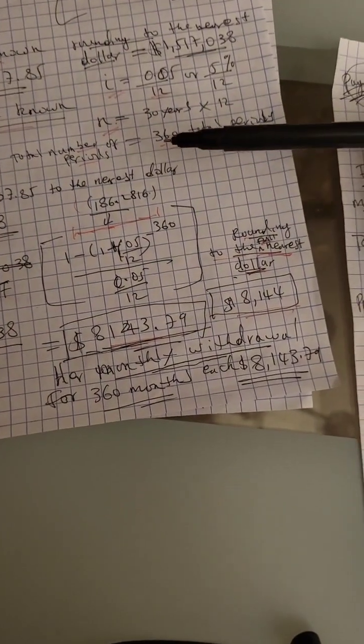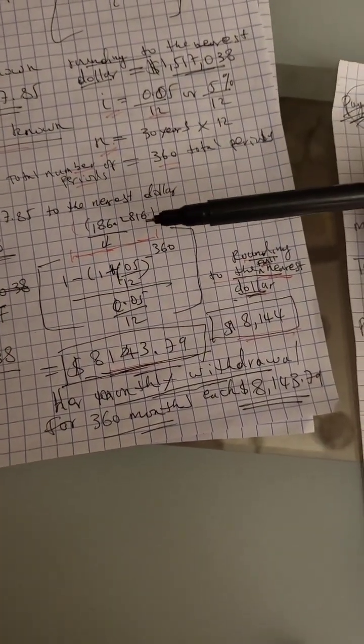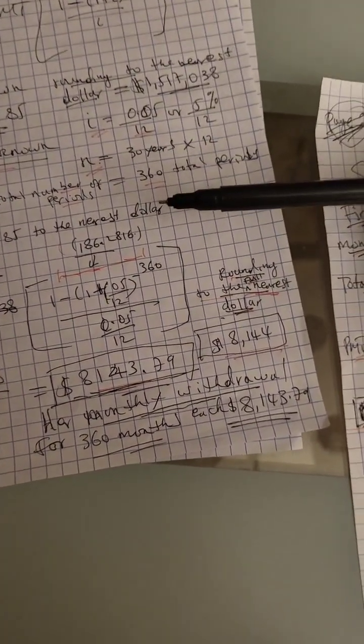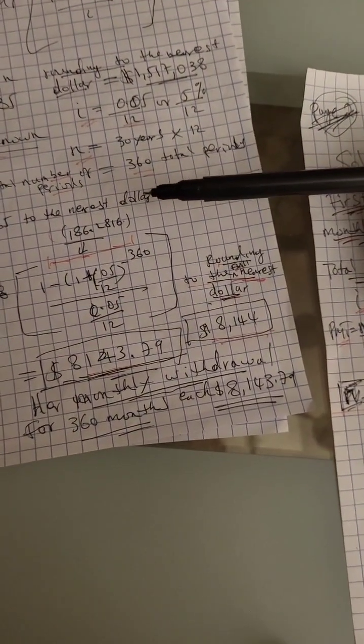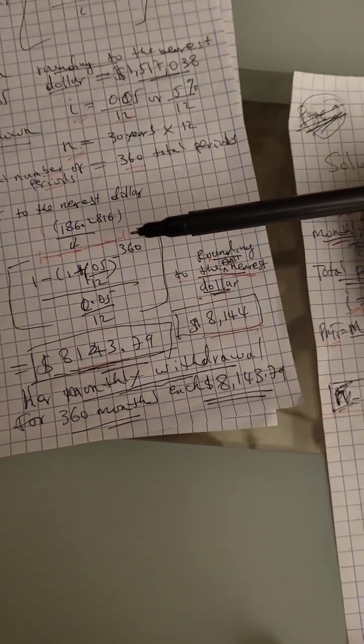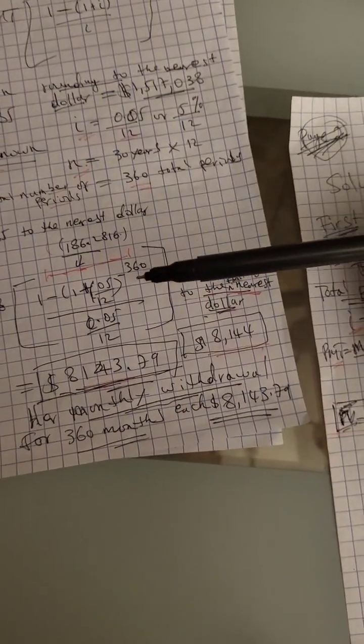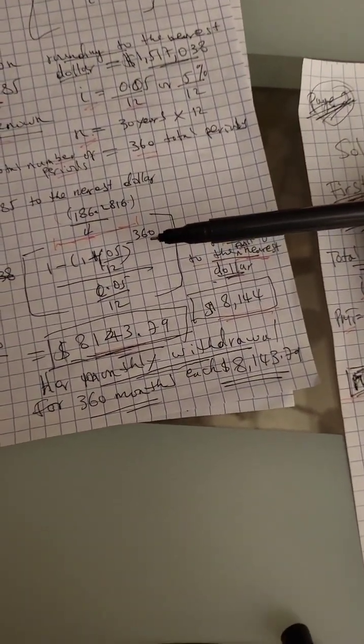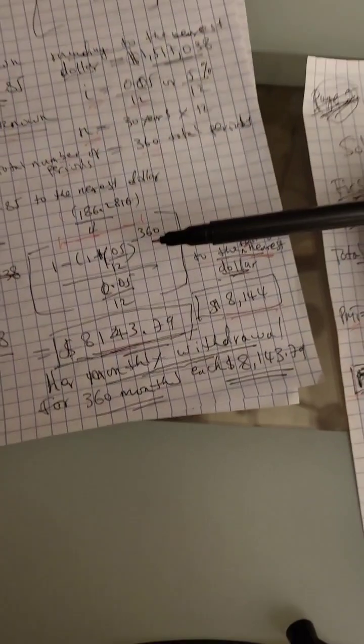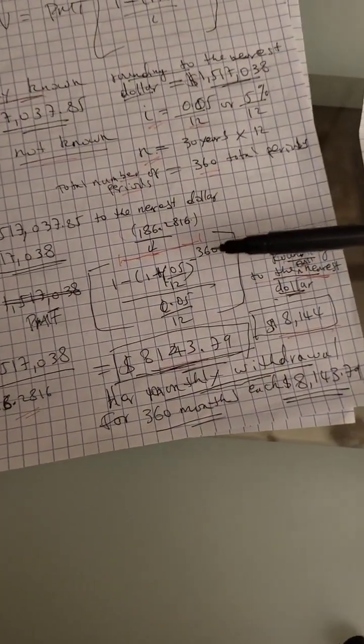The 360, by the way, is for 30 years. Each year has 12 months, so 12 months times 30 years means 360 months. So the power will be negative 360, since she is going to withdraw.